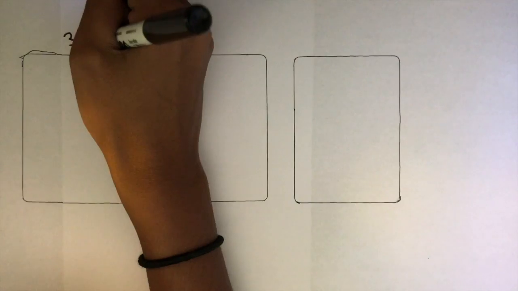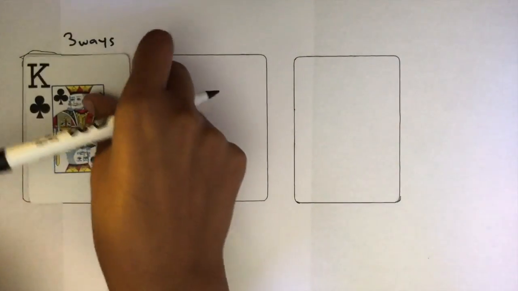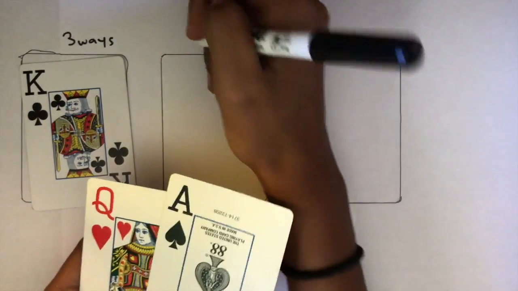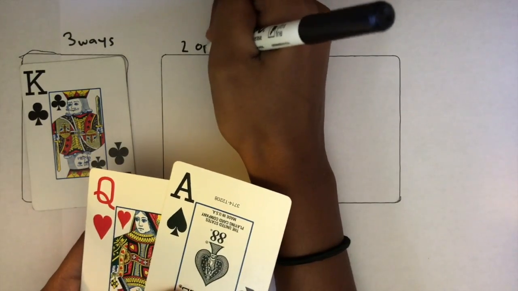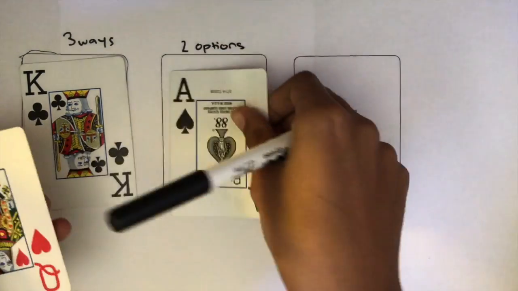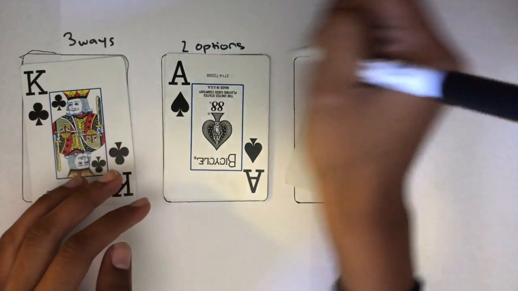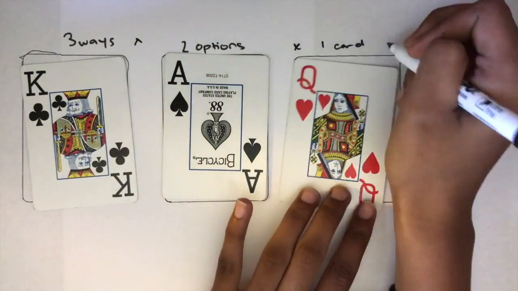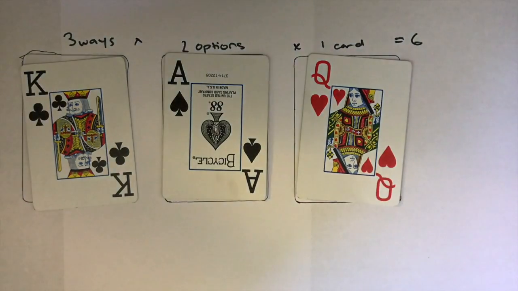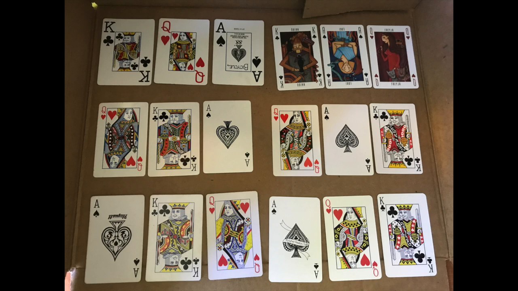Now, no matter which card I put down, I only have 2 cards left for the second card, so I only have 2 options for the second card. Now, I only have 1 card left, so that has to go in the final spot. This gives us a total of 3 times 2 times 1 equals 6 options, and we can test this to see that, yep, there are exactly 6 ways to arrange the cards.